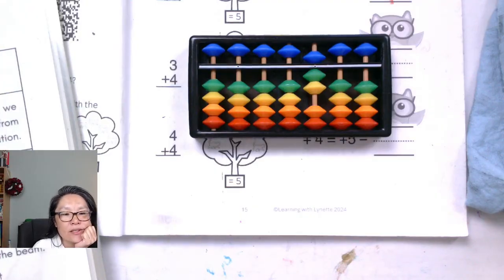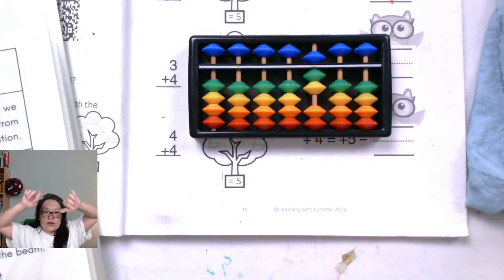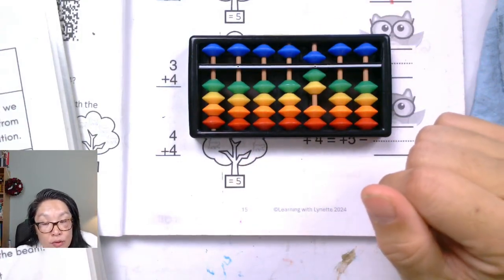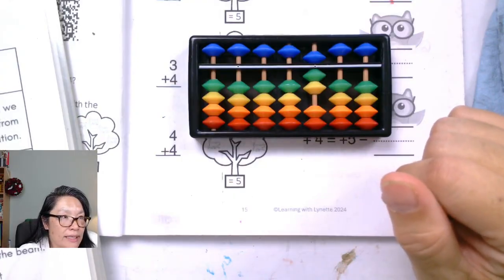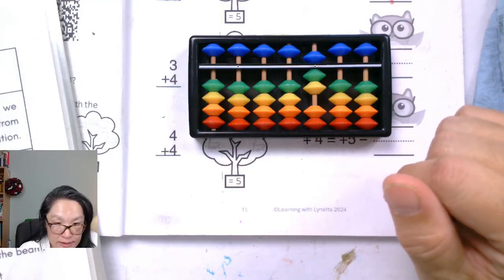Is this how the kids that can add fast in their heads do it? Yes. When you see the kids in the videos, they do this because they're using the abacus and they can see it in their brain. Do I promote it? I don't. My kids don't do it in their heads. But if they need to, they can put it in the abacus and they can do it.